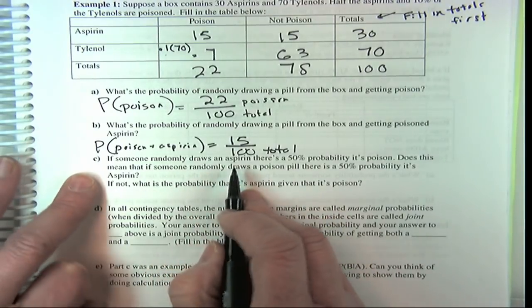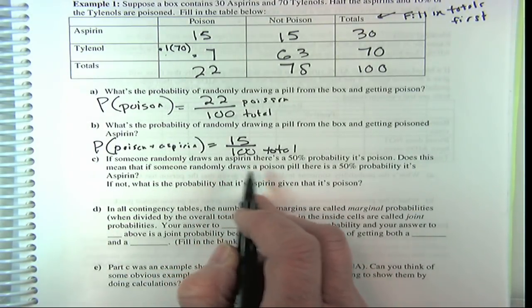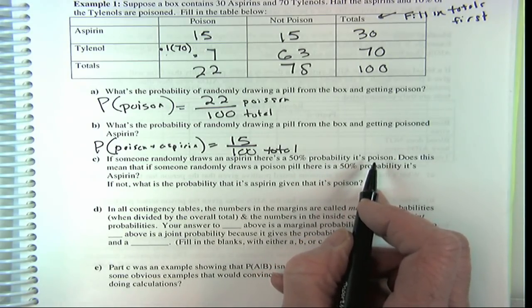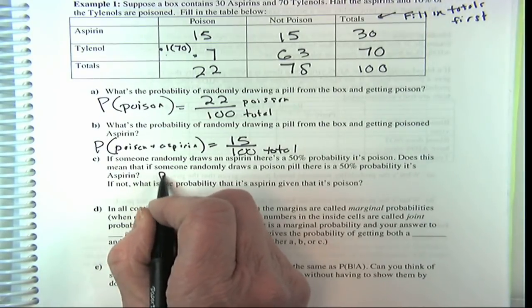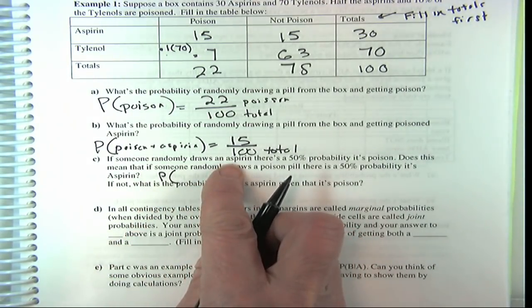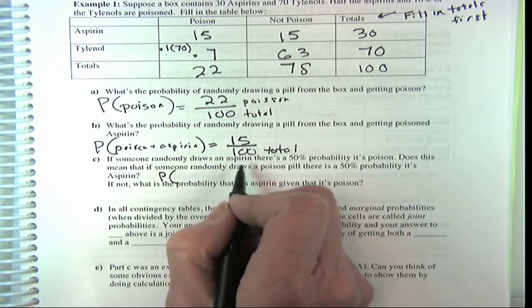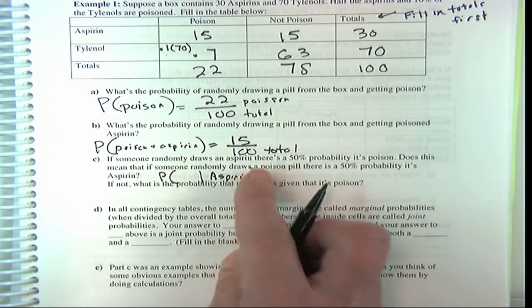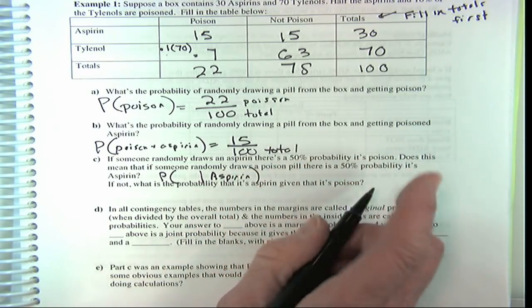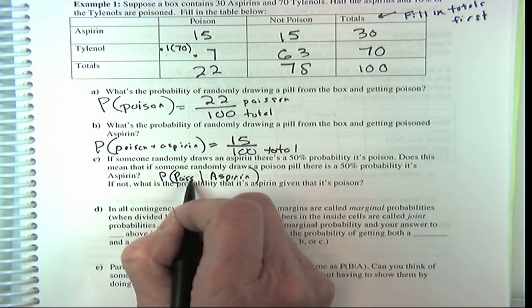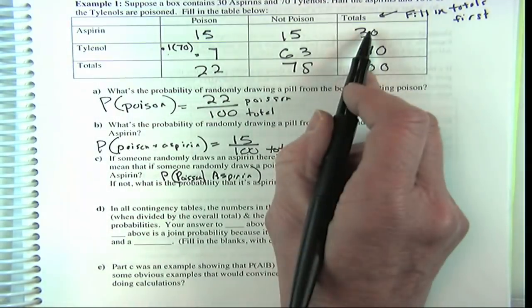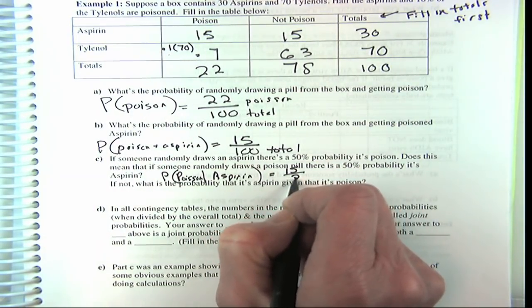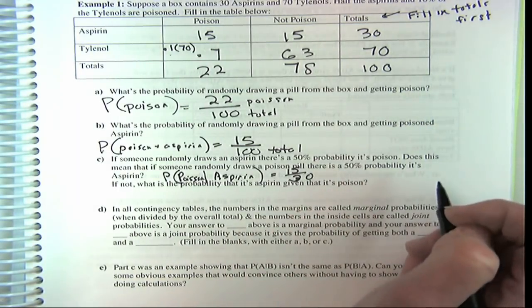If someone randomly draws an aspirin, there's a 50% chance that it's poison. Where does that come from? Somebody randomly draws an aspirin. So he's already given that it's aspirin. Given that it's aspirin, he randomly draws. Then what's the chance that it's poisoned? So given that it's aspirin, the chance that it's poison is 15 out of 30, which is 50%.